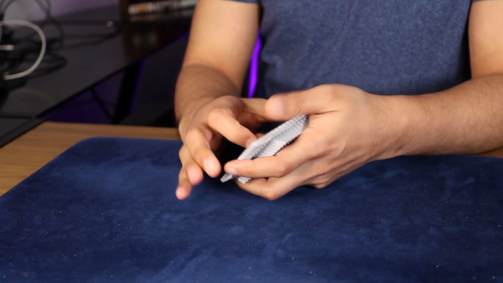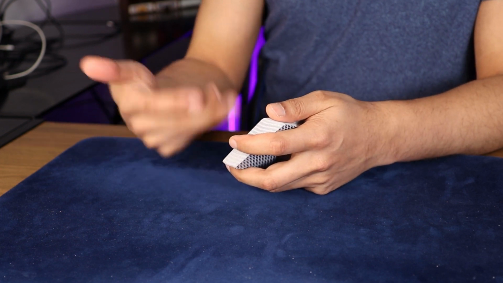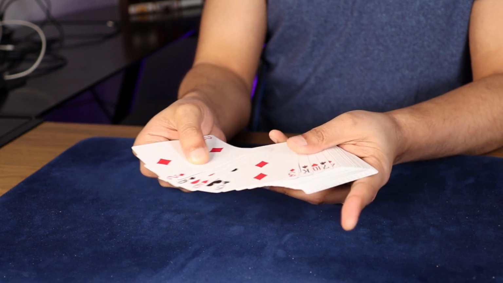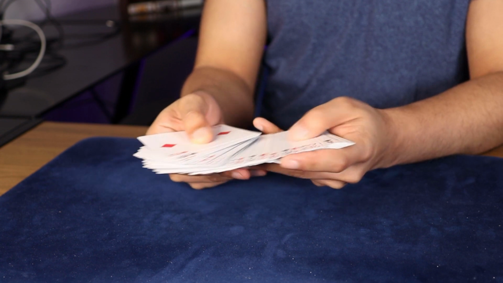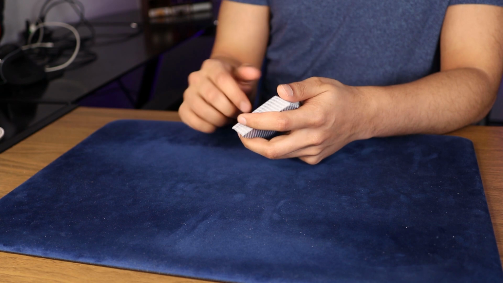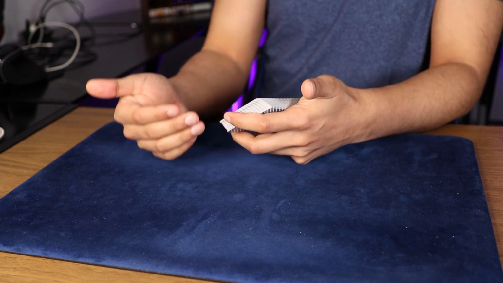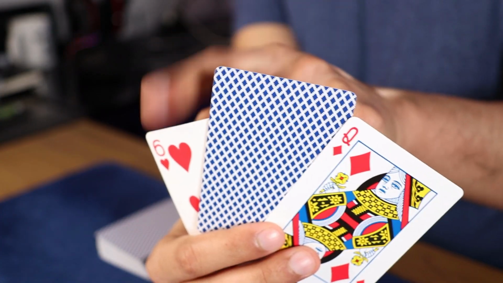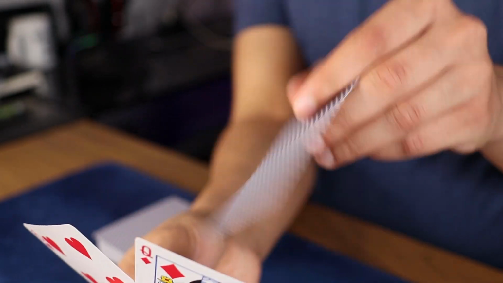Just some advantages of this stack. I know I mentioned a few earlier. One, it looks very deceptive to the layman. There's no way anyone can figure out that this deck has been arranged. The deck, of course, can also be cut due to the cyclic order, and it doesn't really require any type of memorization for the order. So each card can be derived from the last card or the next card.